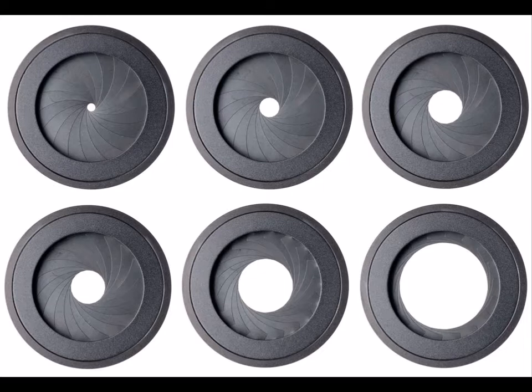So the smallest aperture there that lets in the least amount of light also allows for the greatest depth of field. Now, I'm saying that deliberately slowly because that's a pretty important concept to understand here in terms of depth of field. And if we were to put numbers on each one of these, those numbers might be just the opposite of what you're thinking here. So let me finish that thought.